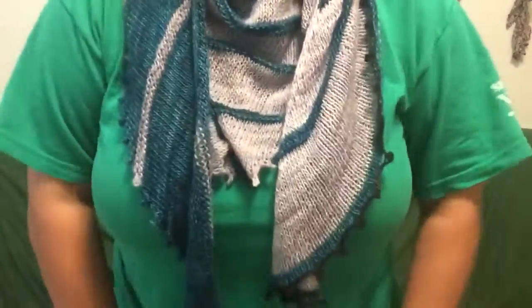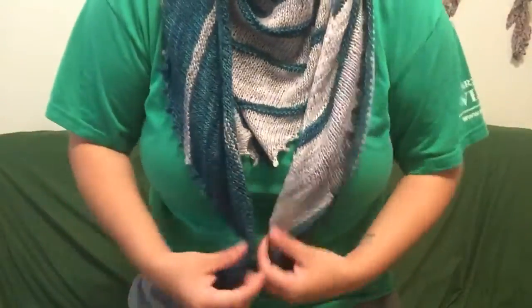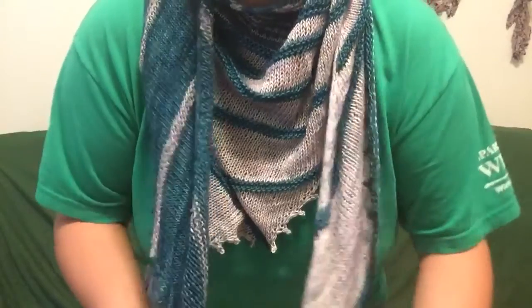Yeah. So it's just a really simple, but kind of stunning shawl. Let's see if you can see it. Yeah. I love it.